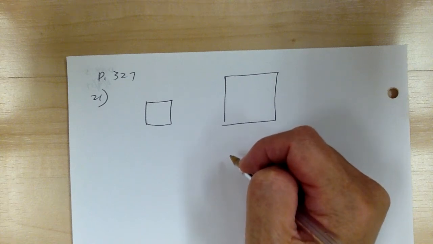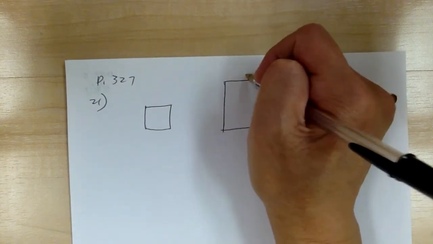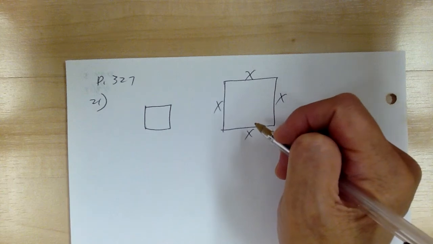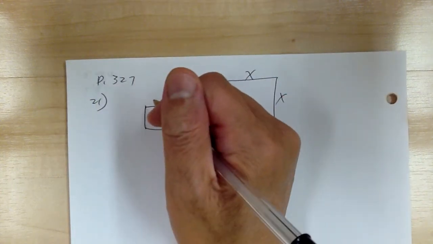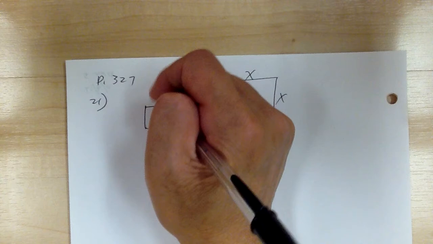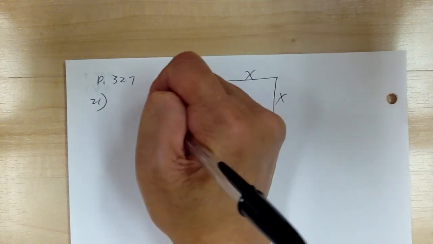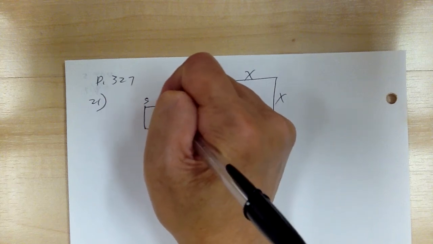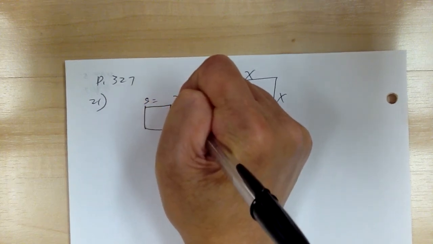And you always use the second one as your reference. Okay? So the second square, you call this x, right? Again, it's a square, so all four sides are the same, right? So let's go back and it says one square has a side. Okay? So you can call it s.